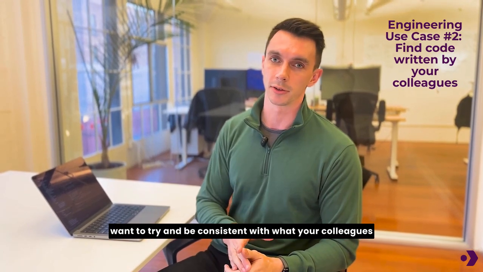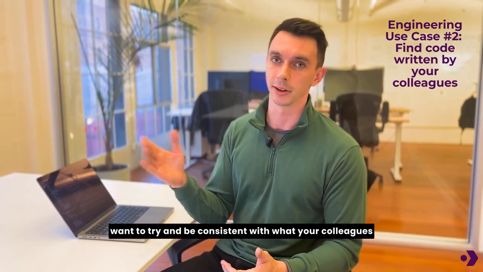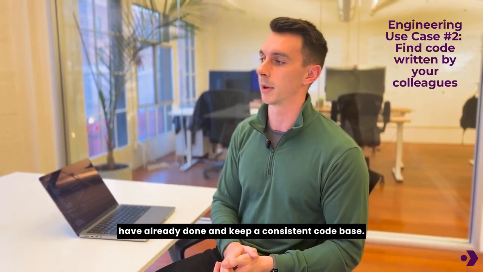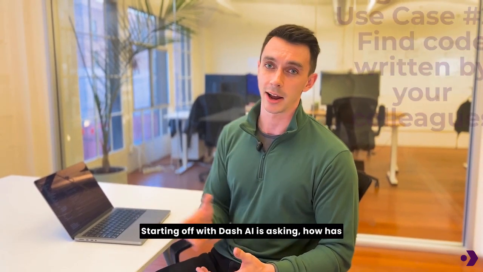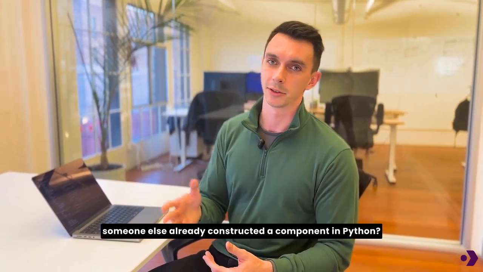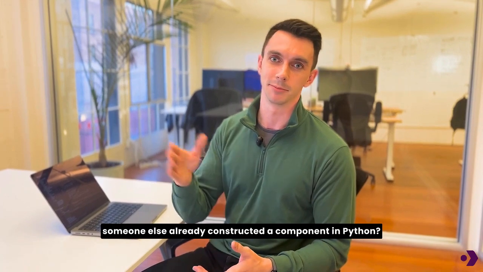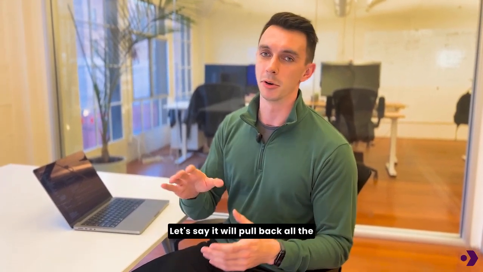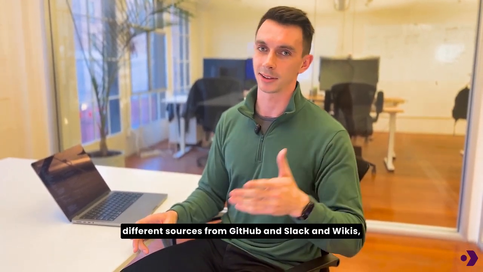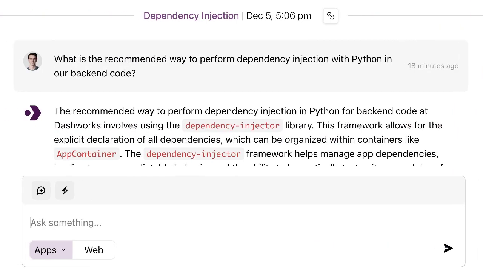But usually you want to try and be consistent with what your colleagues have already done and keep a consistent code base. Starting off with Dash AI and just asking, how has someone else already constructed the component in Python, let's say? It will pull back all the different sources from GitHub and Slack and wikis, and it saves me from having to crack through the code base myself and find that stuff.